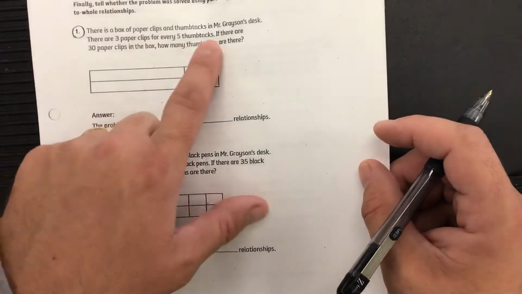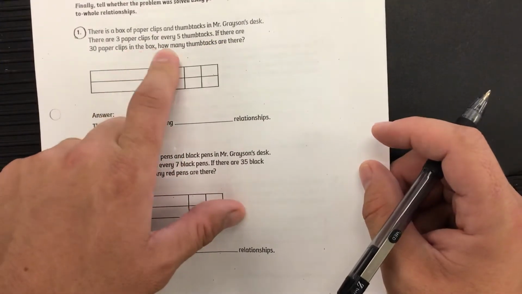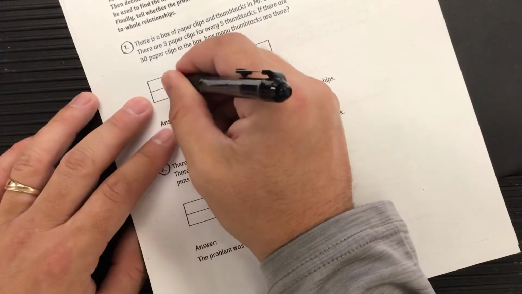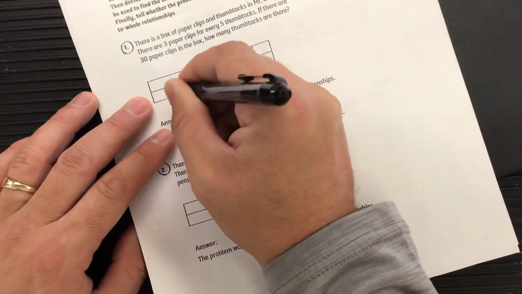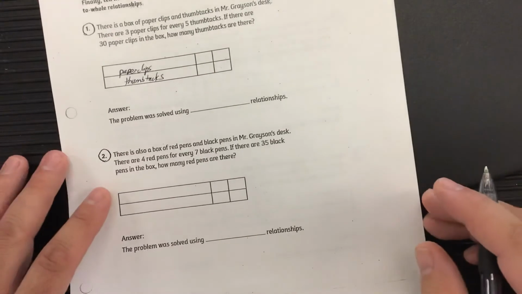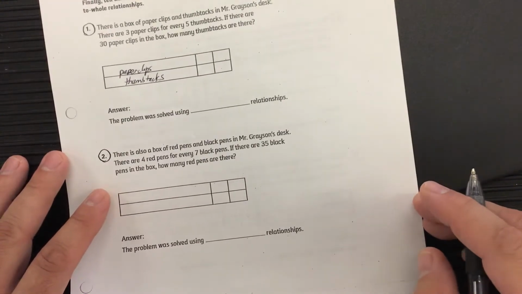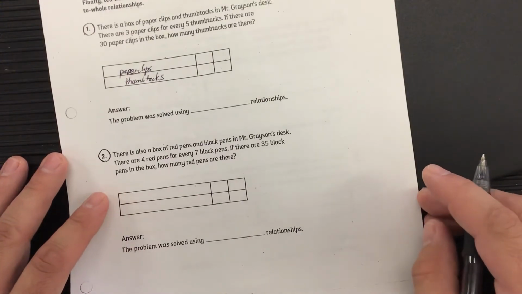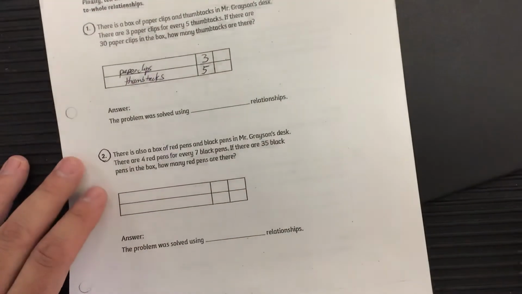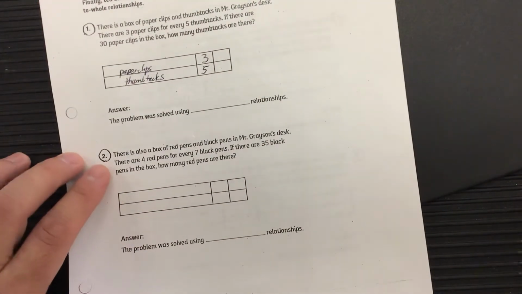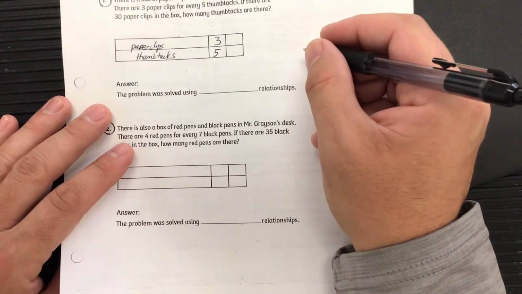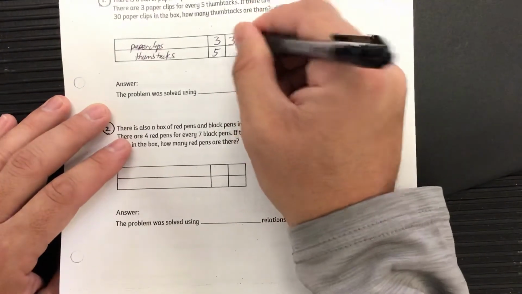Box of paper clips and thumbtacks in Mr. Grayson's desk. There are 3 paper clips for every 5 thumbtacks. So let's go paper clips to thumbtacks. How many paper clips do I got? First sentence again. 3 paper clips. How many thumbtacks? 5. If there are 30 paper clips in the box, where does 30 go? Paper clips on top or bottom? Top. So 30 has to go on top.